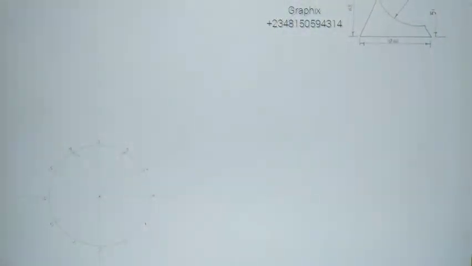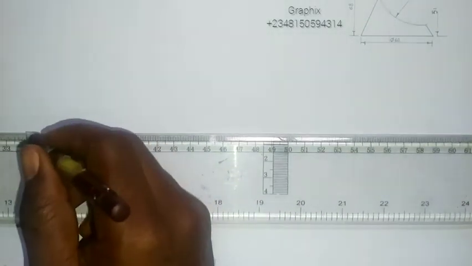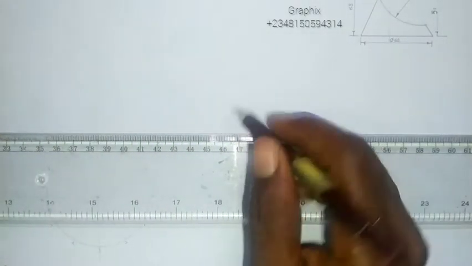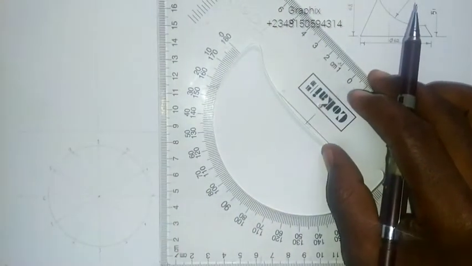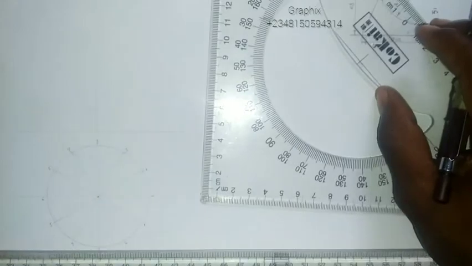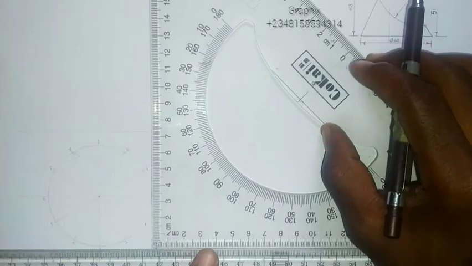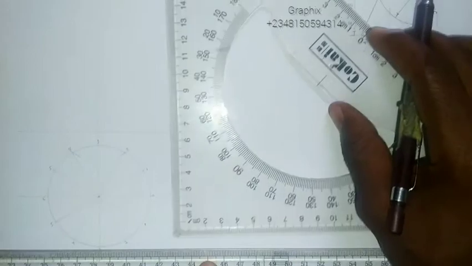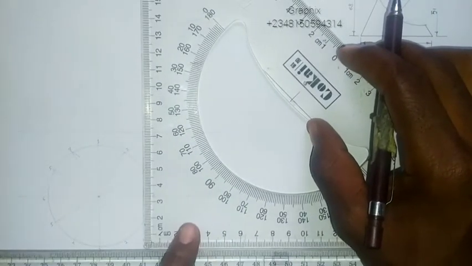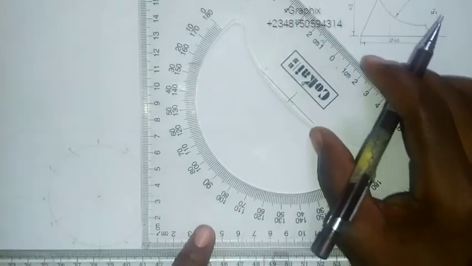Before then, I'm going to draw an XY plane just at any given distance here, this way. This is my XY plane. So, I will place my set square, my T square, and I'll project it upward. All those points, I'll project them upward to touch my XY plane.